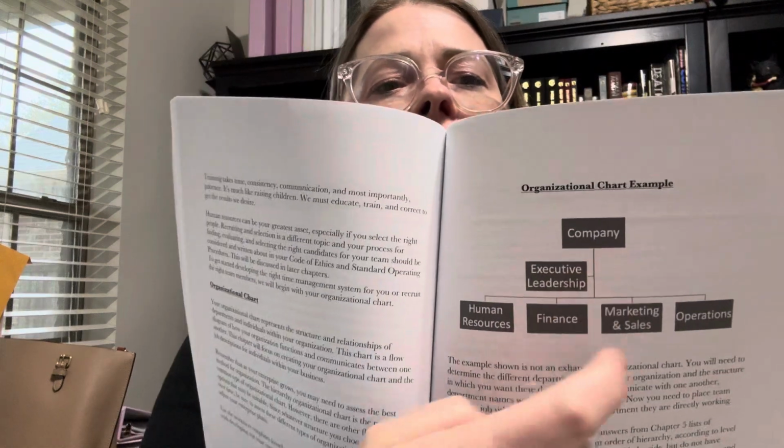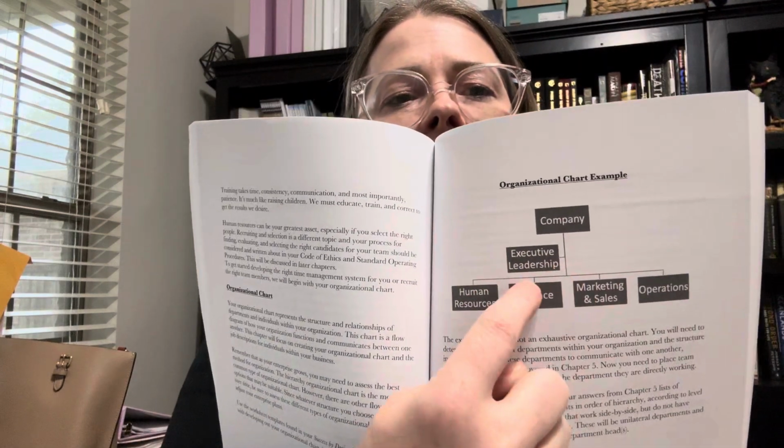So a standard one that we look at right here, as you can see, is company. You have your executive leadership, and then you have the different departments, which we talked about in the previous videos on the department breakdown. So when it comes to the departments, this is not an exhaustive organizational chart, so you'll have to determine what your departments are for yours. So you're going to use this example as a guide, and you're going to look at the answers that you've gotten from your different operational plans in the prior chapters that we covered.